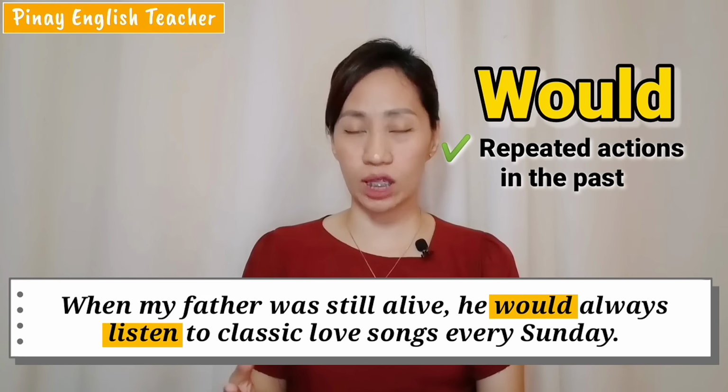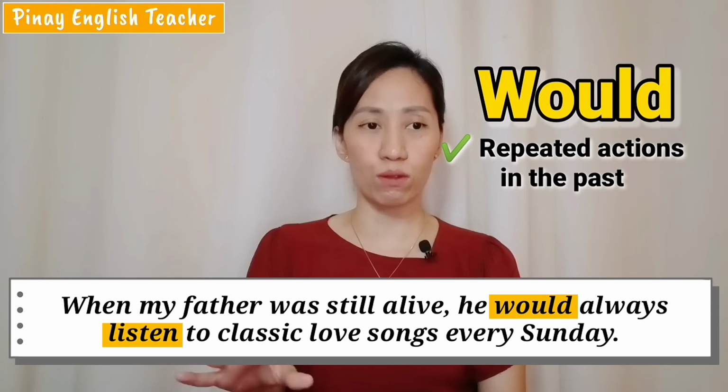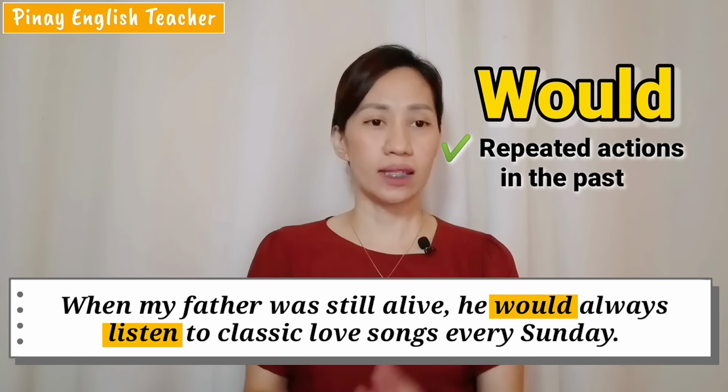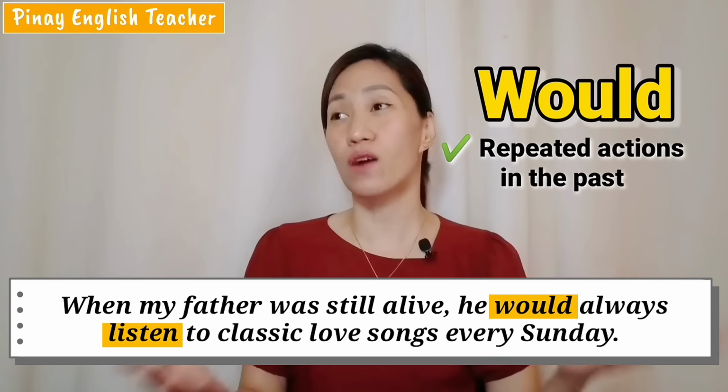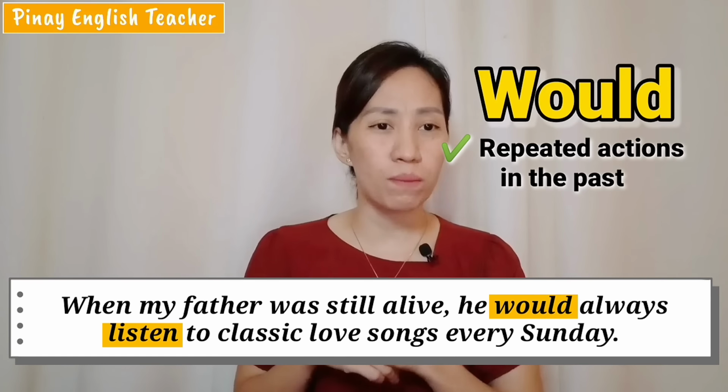Nakalimutan ko na kung anong radio station yun. Basta every Sunday, nagpapatugtog sila ng mga classic love songs. Alam mo yung mga Boulevard, Love Story, ano pa ba, Put Your Head on My Shoulder, yung mga ganyan. Naalala ko tuloy tatay ko.